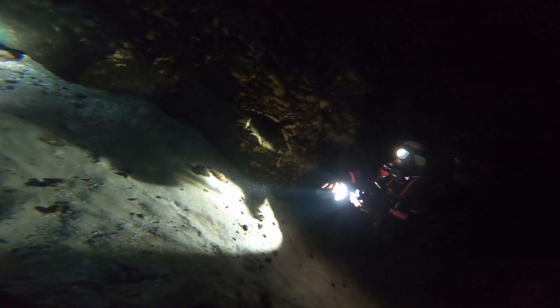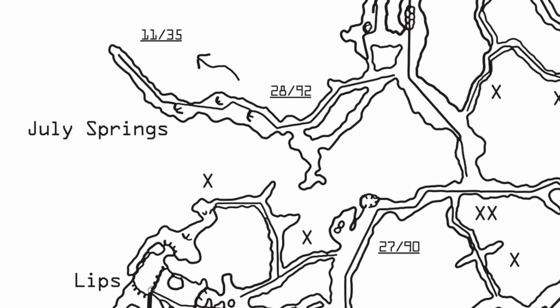So at this point, I think that it's important to stop and at least let you know at what point in the cave we currently are. Right now, I have just finished tying in my line right here, which is the July spring line. In a moment, you'll see me head up the line, which is going to be to the right on the map.